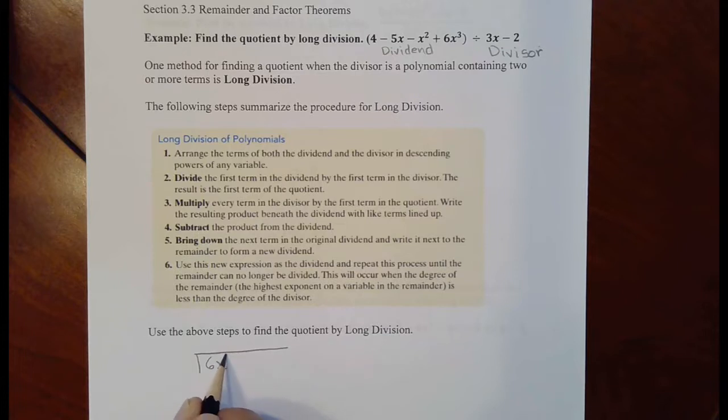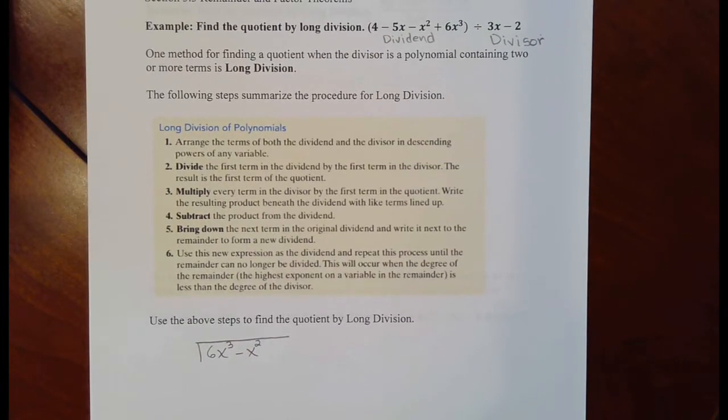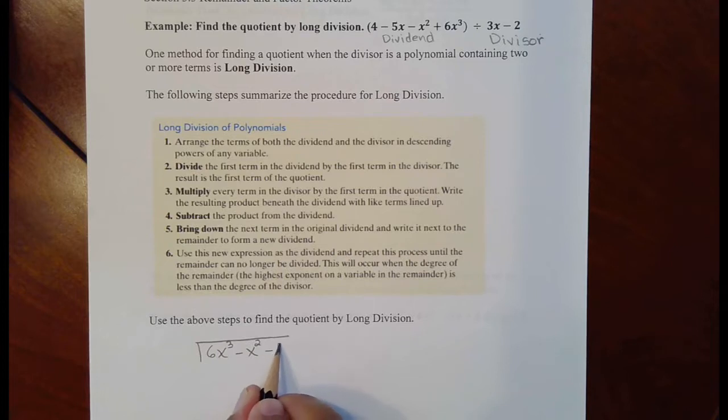Let me just copy the terms. It's going to be 6x cubed. Then I'm going to have my squared term. Then I'm going to have my 5x. And then I'm going to have my positive 4.